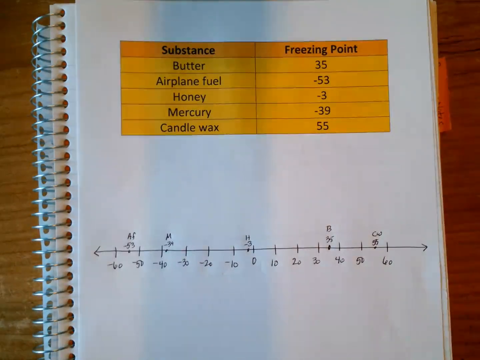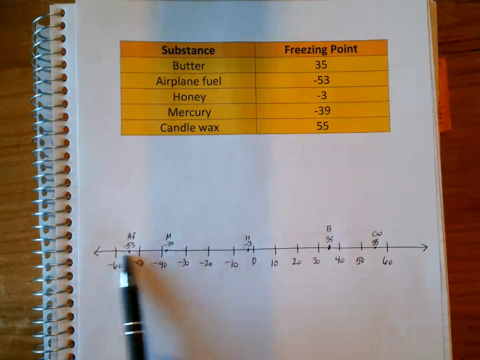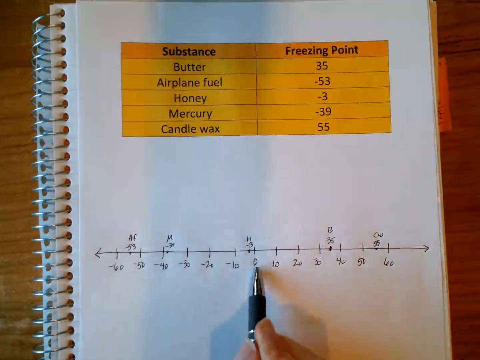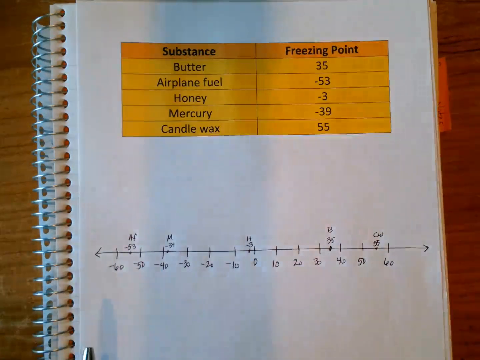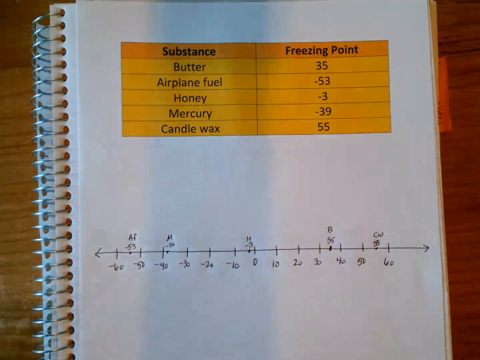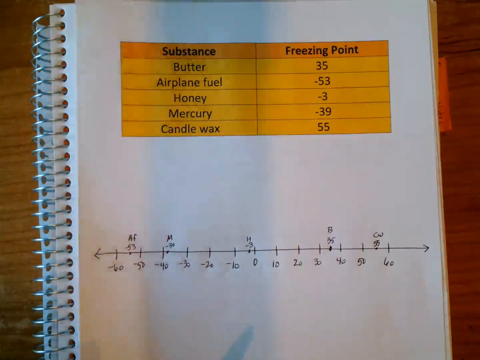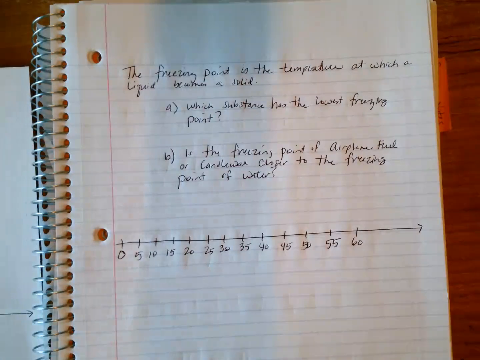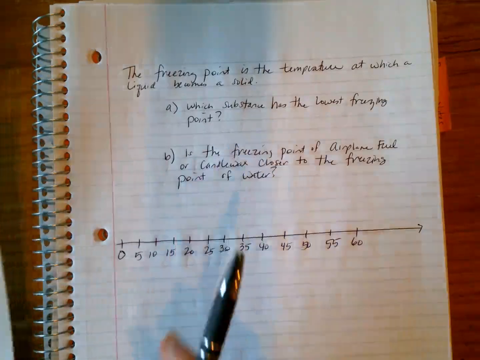So we are going to be using this graph, which of course, putting things on a nice line plot like this makes it really easy to see which have freezing points closer to the freezing temperature of water and which ones are furthest away. So taking data and putting it into a graph might be a great strategy for you if you visually want to see which are further away from 0 or closer to 0. We're going to use this graph to answer some questions. Again, the freezing point is the temperature at which a liquid becomes a solid. Which substance has the lowest freezing point?